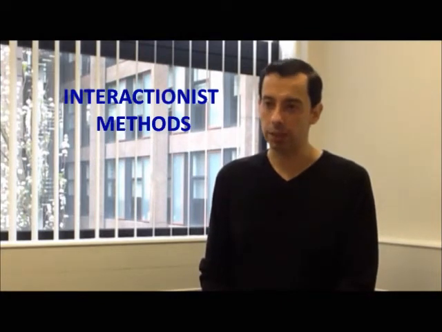The second major section is interactionist methods. So interactionist methods have to do with the use of interviews and questionnaires, for example, to get to know more about, on the one hand, why translators did the things they did, and also what people who use translated texts think about the texts that they consume, that they use, that are made available to them.